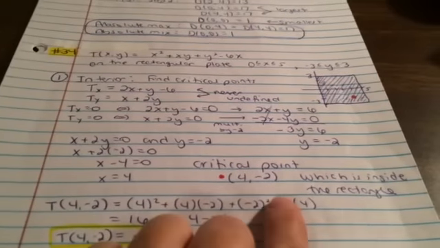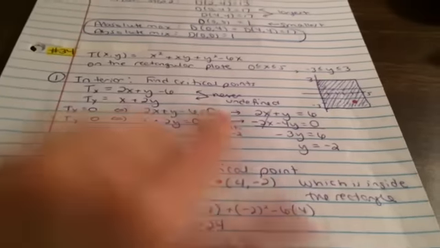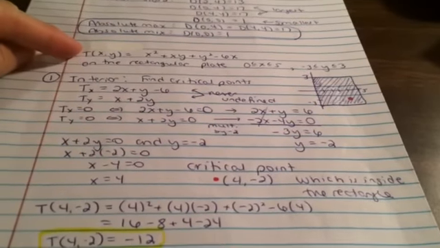All right, so for my critical point, it was 4, -2, so I just go back up here to the original function and plug it in to get the z value.